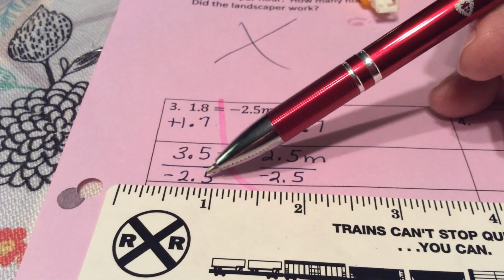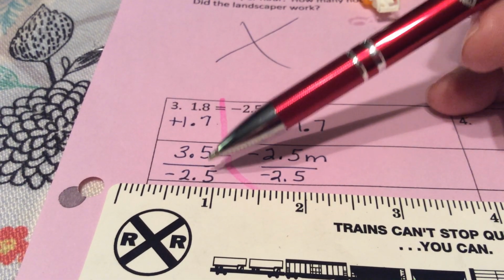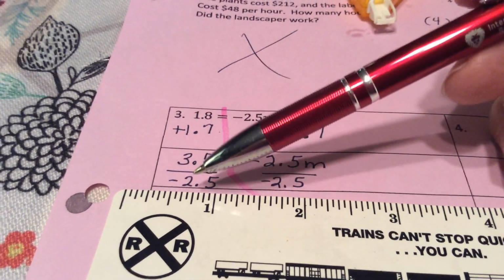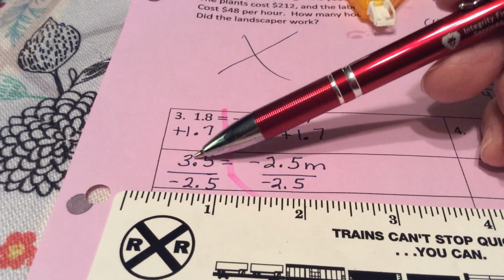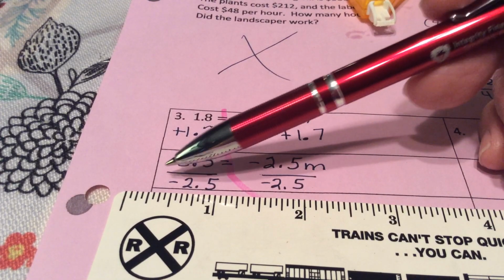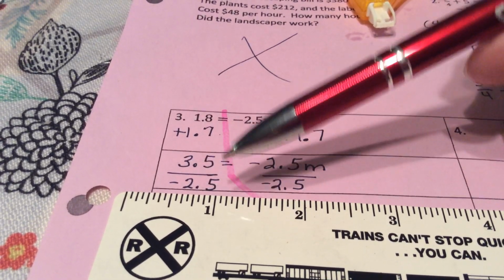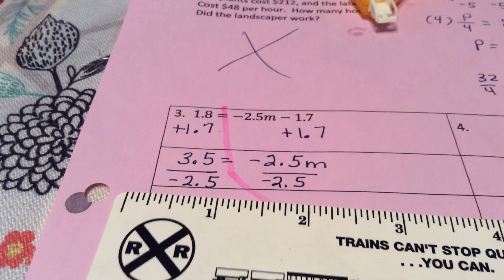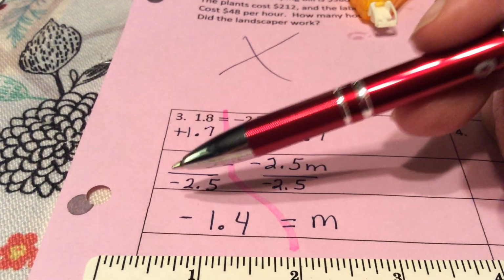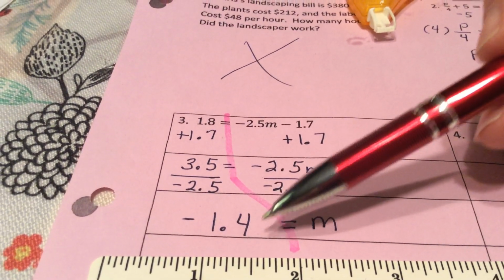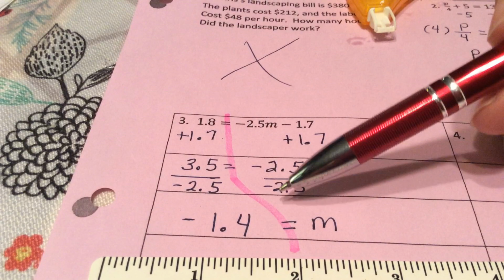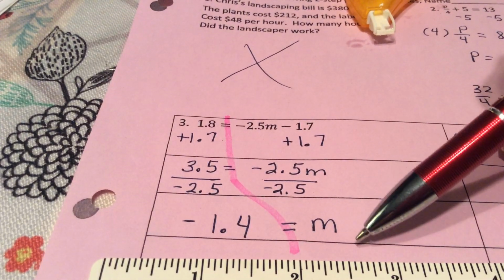We do that to both sides. Now, take in your calculator and put 3.5 divided by negative 2.5. And when you do that, you'll get a negative 1.4 equals, these two cancel each other out, m.